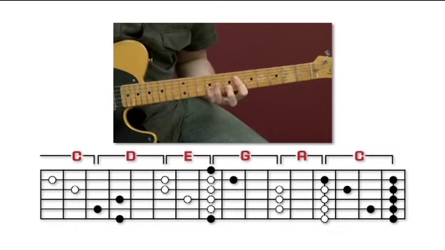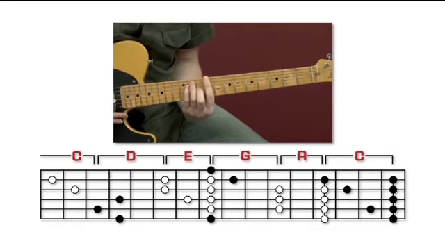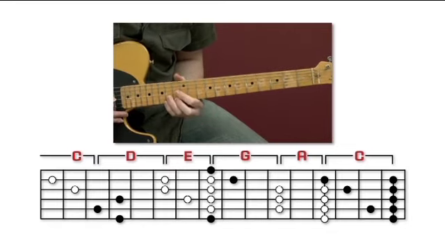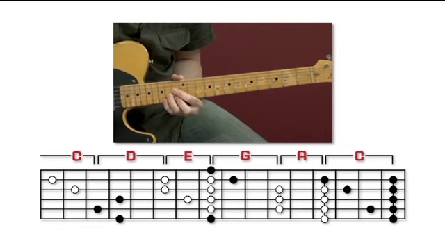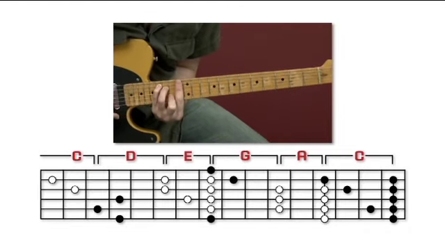On a G shape, C sharp on an E shape, C sharp on a D shape, and a C sharp on a C shape. Here we go.